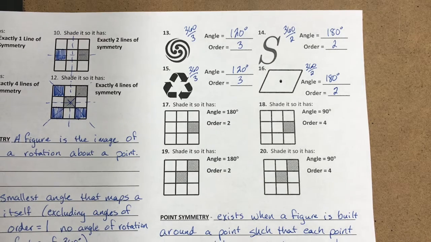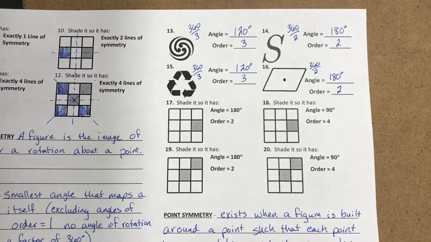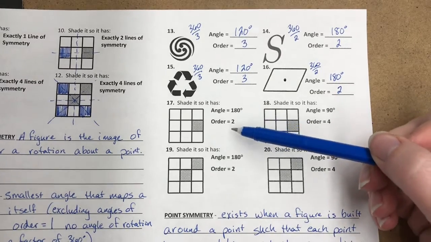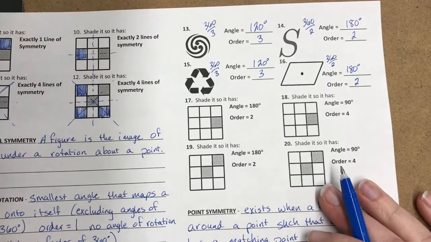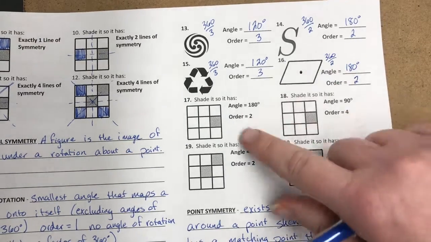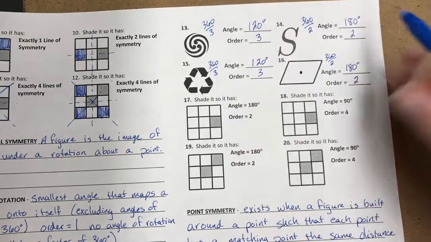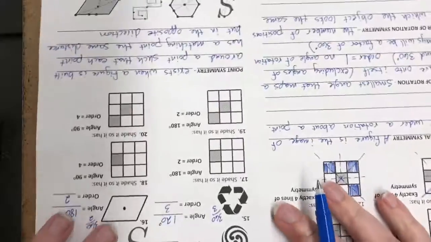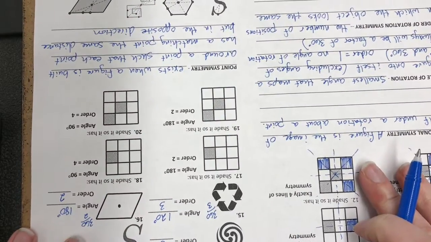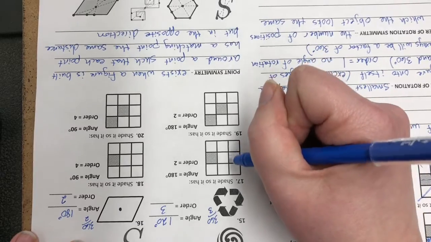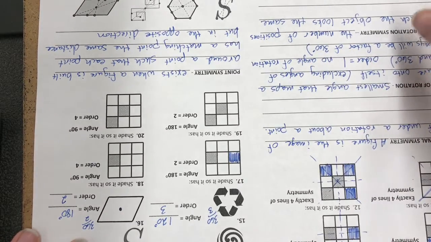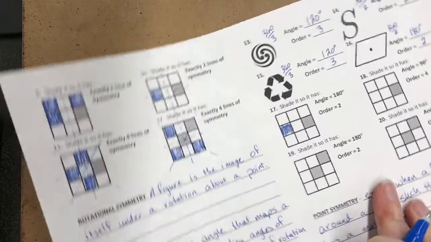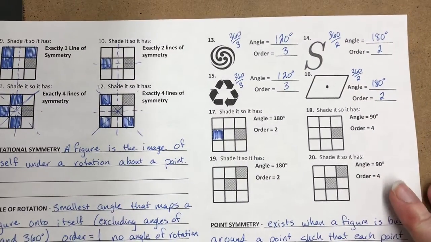For 17, we want to shade this figure so it has an angle of 180 degrees and an order of 2. So basically I want it to be the same right side up as it is upside down. So right side up, this right side is shaded. So if I rotate this upside down, I need to have this right side shaded. So I'll go ahead and shade that in. And that's it.